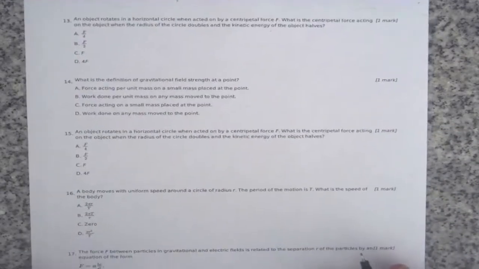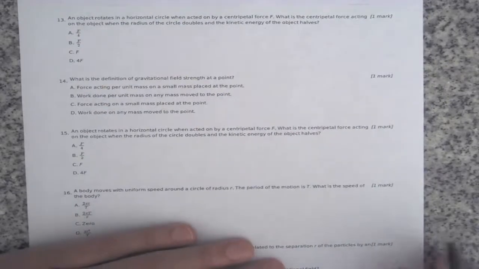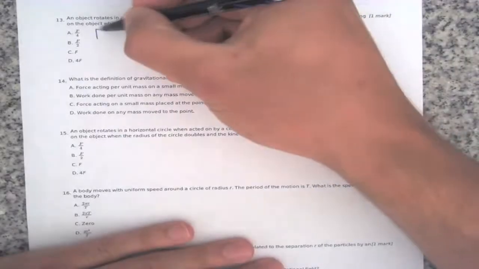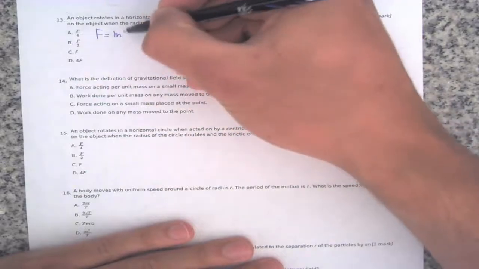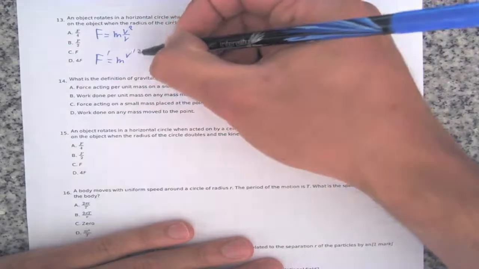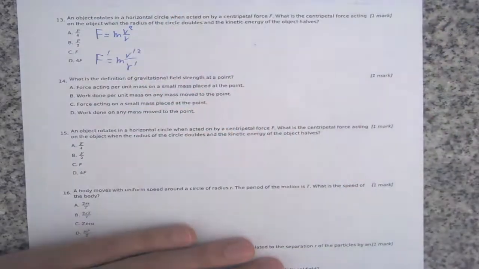Number 13. An object rotates in a horizontal circle when acted on by a centripetal force F. What is the centripetal force acting on the object when the radius of the circle doubles and the kinetic energy of the object halves? So now, what we need to do here is to find the difference between the centripetal force that you had initially and the new centripetal force that you're trying to find now with a new velocity and a new radius. Now the radius, we know that it doubles. This is the easy part. We need now to see what the velocity does in terms of kinetic energy being halved.